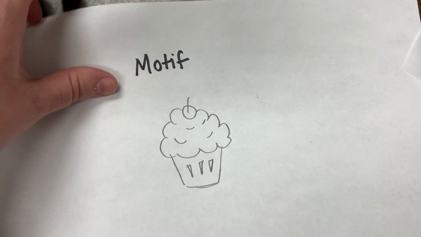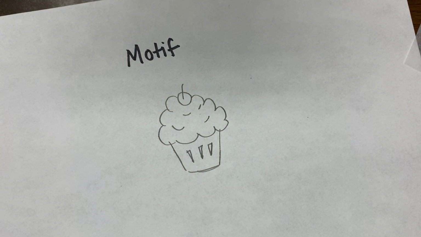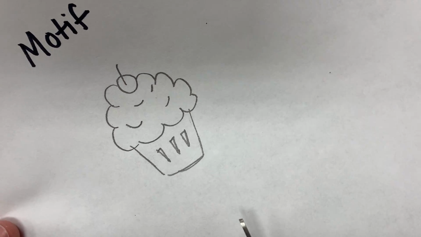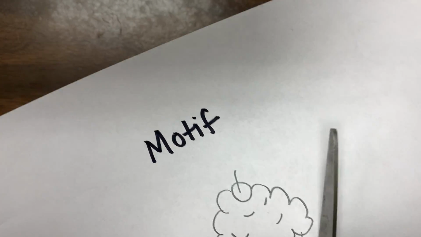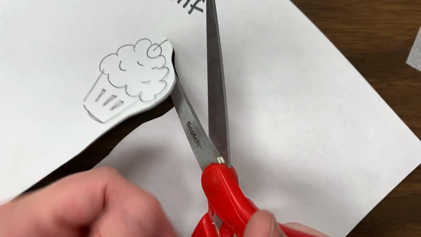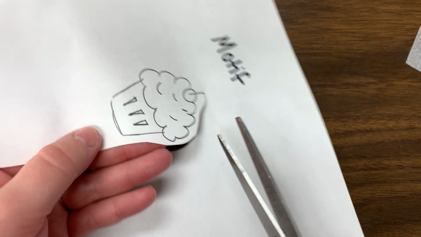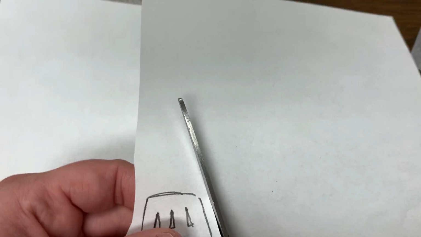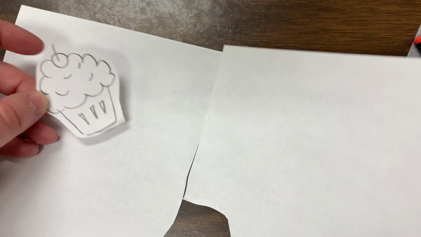If that's not an option, you can cut out your motif. Now I'm just looking for some scissors. Here we go. So I'm going to cut this out because I'm going to show you 2 different ways that you can transfer it. I'm going to try and get close, but it doesn't have to be exact. When cutting, it is helpful to use the inside of the scissors. That's usually where they are the sharpest and you have the most control. Okay, so I've cut out my little design, my motif.